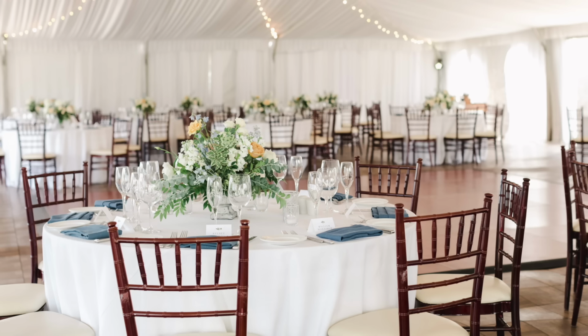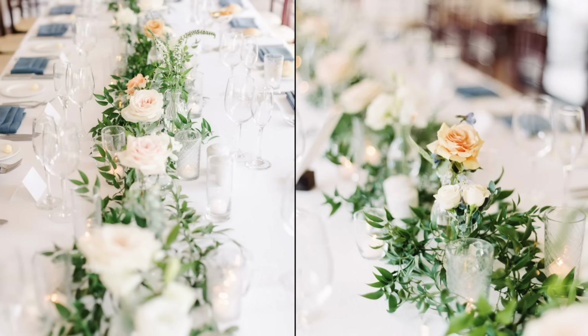Now at this same wedding, the couple actually did have a separate head table, which was a long table, and what they chose to do was bring in those blue napkins yet again, and then down the table, instead of a centerpiece, they had a runner of green smilax. This is southern smilax, that's what that greenery is.